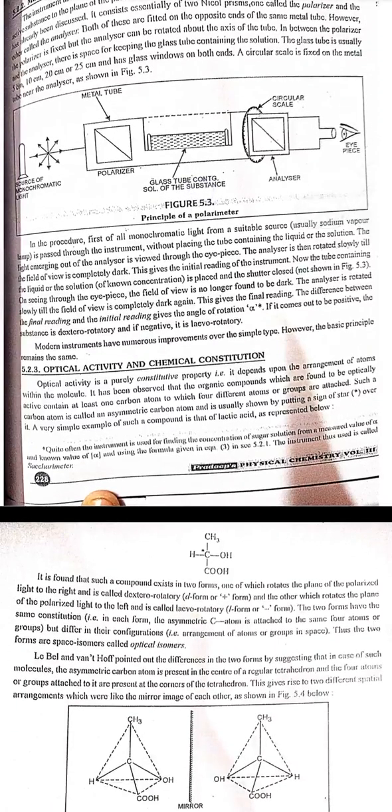In the procedure, first of all, monochromatic light from a suitable source is passed through the instrument without placing the tube containing the liquid or the solution. The light emerging out of the analyzer is viewed through the eyepiece. The analyzer is then rotated slowly till the field of view is completely dark. This gives the initial reading of the instrument. Now the tube containing the liquid or the solution is placed and the shutter closed. On seeing through the eyepiece, the field of view is no longer found to be dark. The analyzer is rotated slowly till the field of view is completely dark again. This gives the final reading. The difference between the final reading and the initial reading gives the angle of rotation alpha. If it comes out to be positive, the substance is dextrorotatory, and if negative, it is levorotatory.